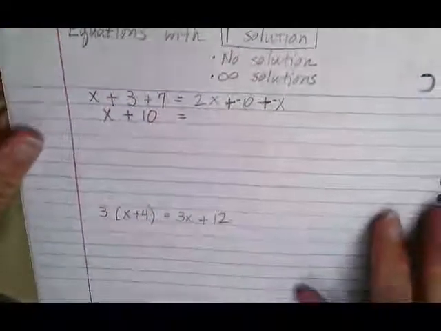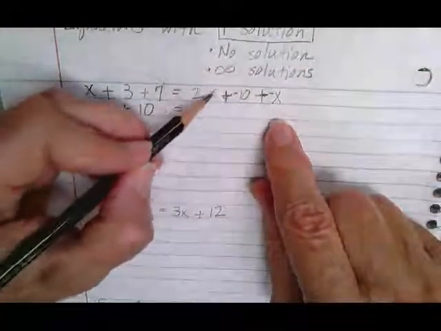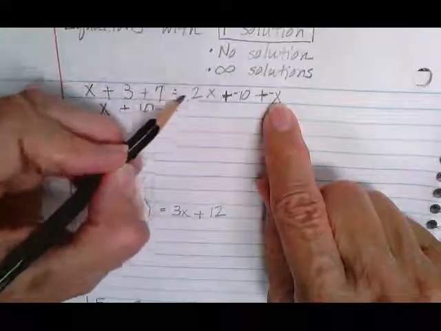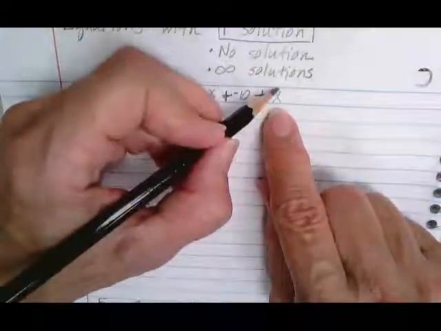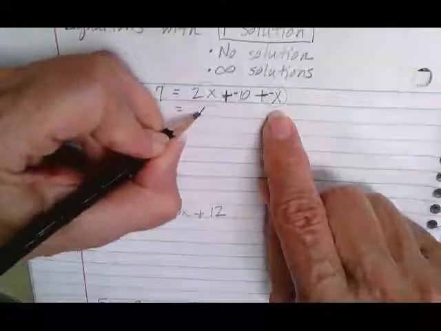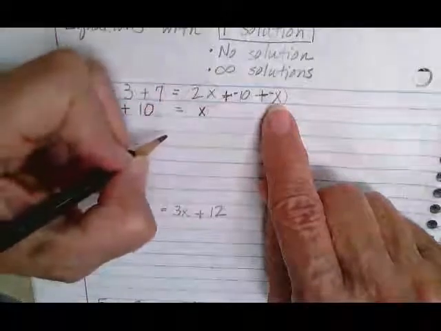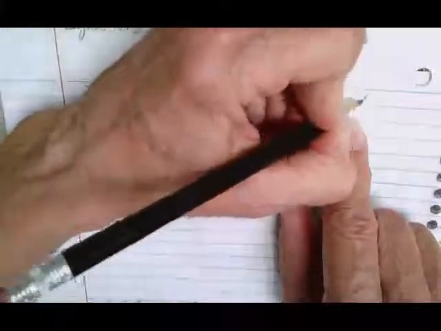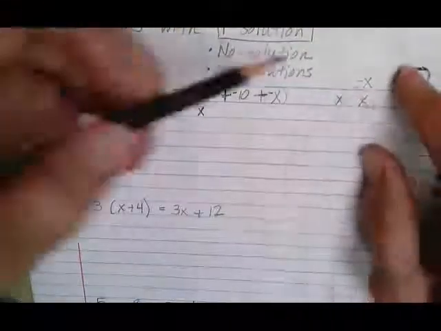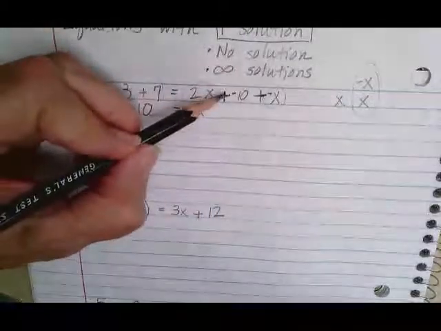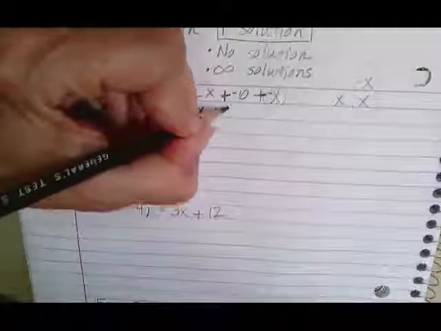On the other side, I can see that I have two x's and I have a negative x. When I group these together, 2x and a negative x is just going to give me 1x. These are positive x's. This is a negative x. So if I drew it out, here are my two x's. Here's my negative x. These two are going to make a zero pair. So I'm left with just one x and I have plus a negative 10.